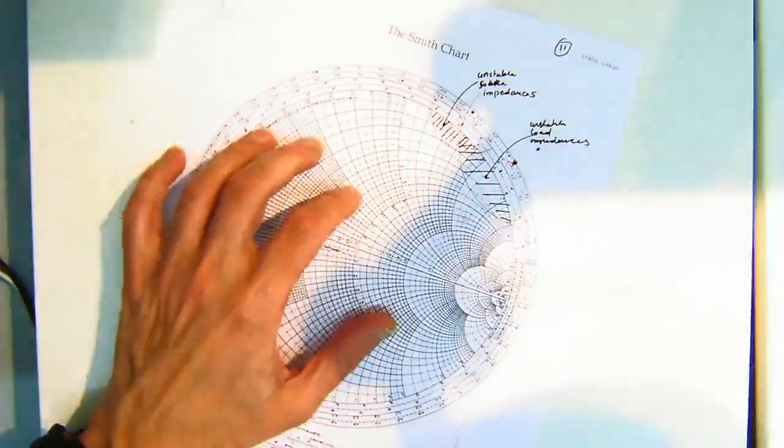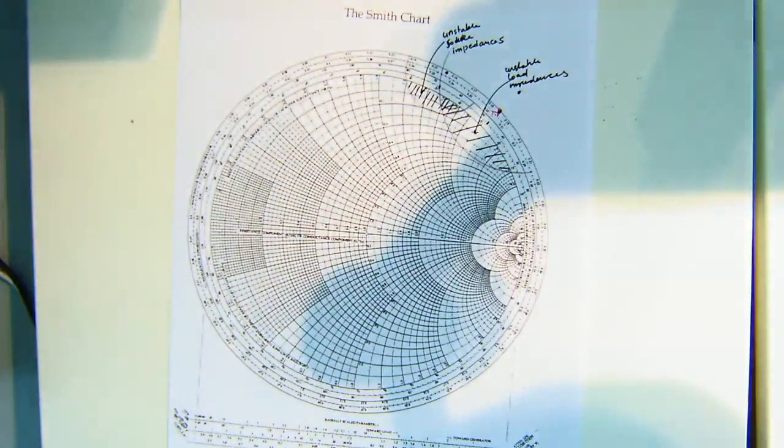Then I want a radius of 0.5. That one's a little bit easier because this protractor can measure out 0.5, so I can draw the radius.